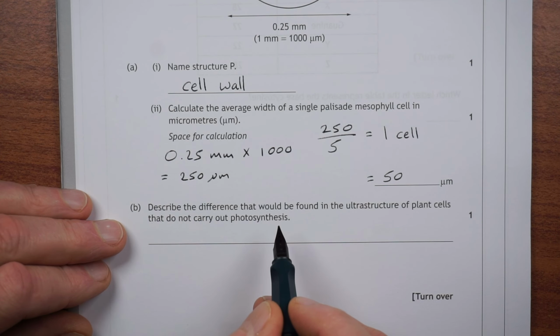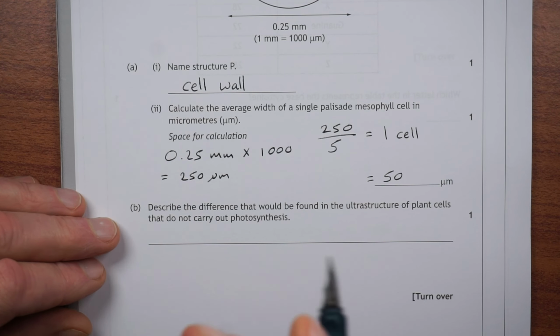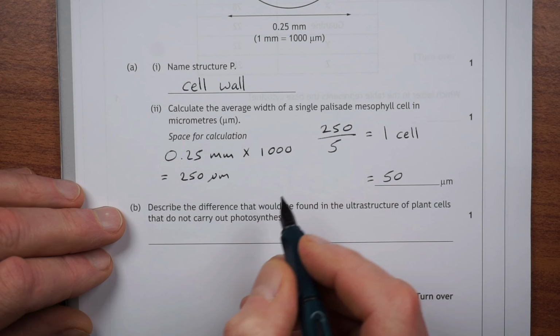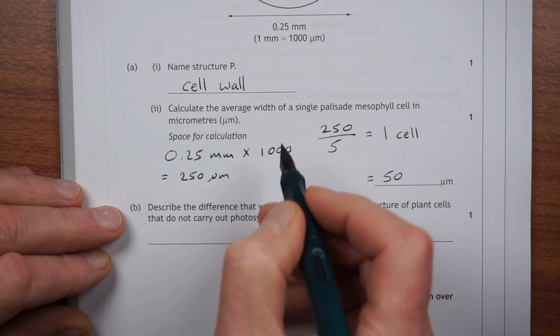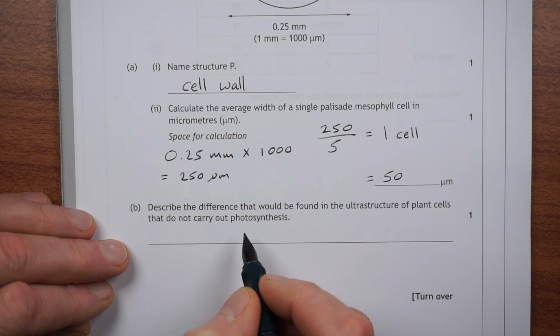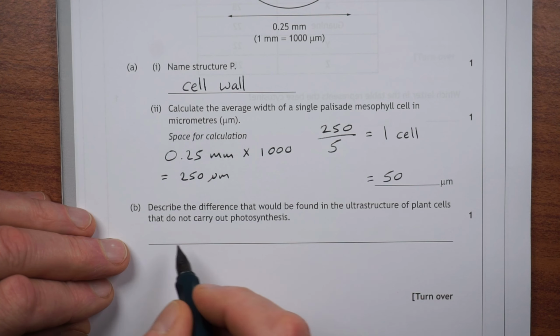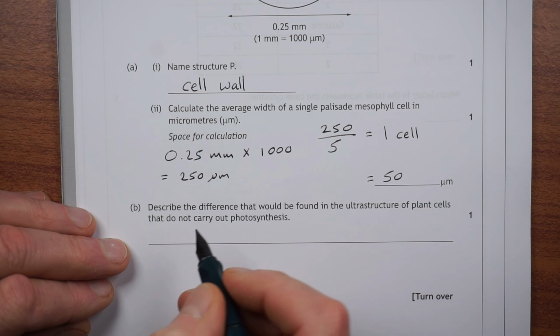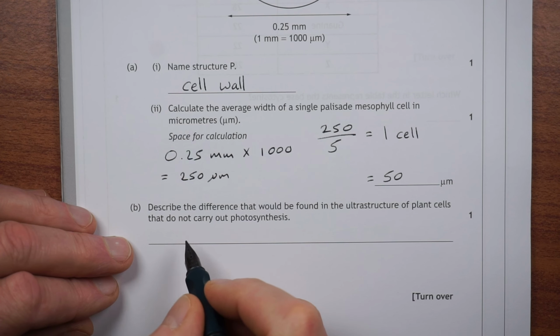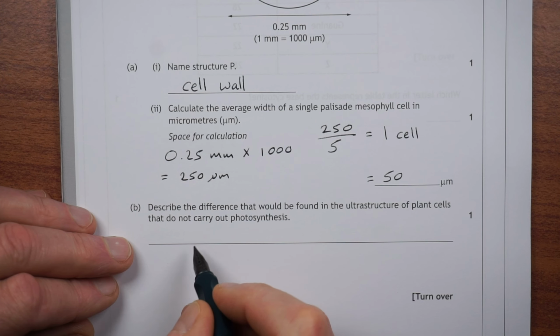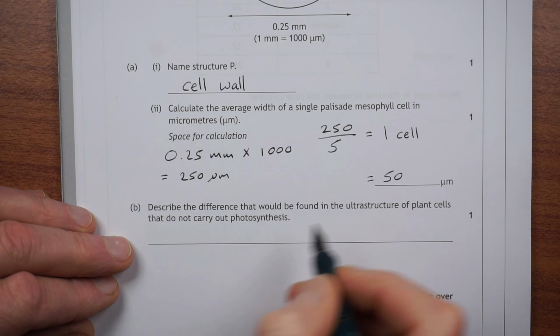The cells of plants in areas where there's no light will not have any chloroplasts. Chloroplasts need light to survive, so where they can't get any light, they'll die off or fade away. I'm not quite sure what happens to chloroplasts, but what you don't see is them under a light microscope, in the ultrastructure.